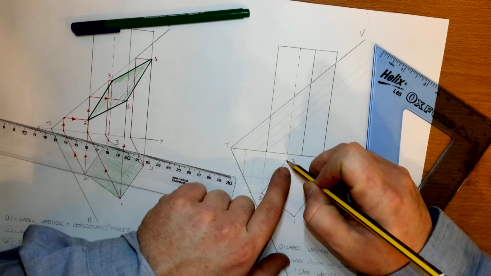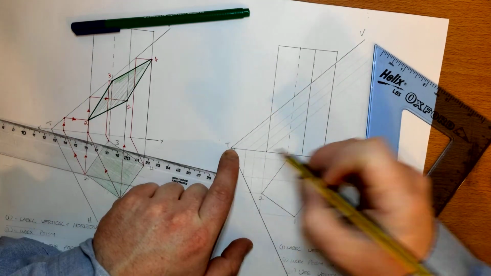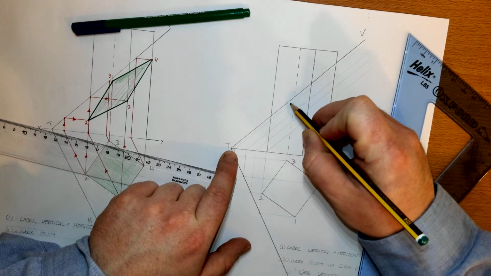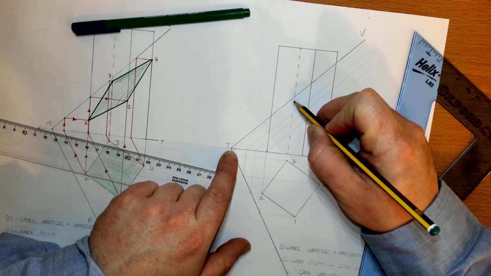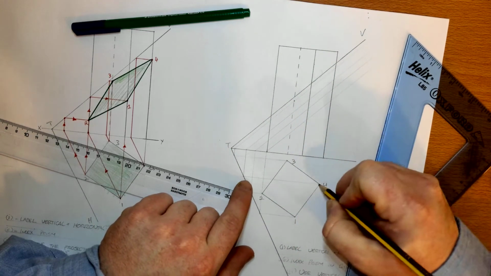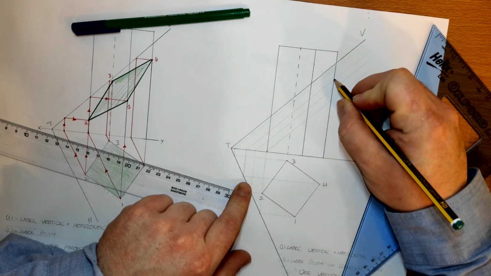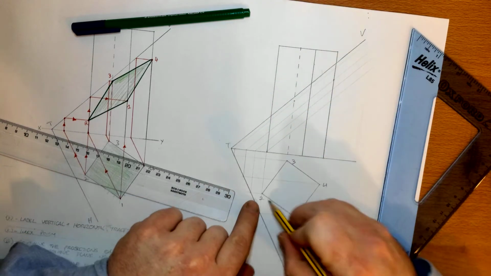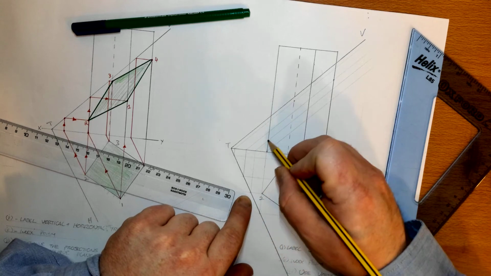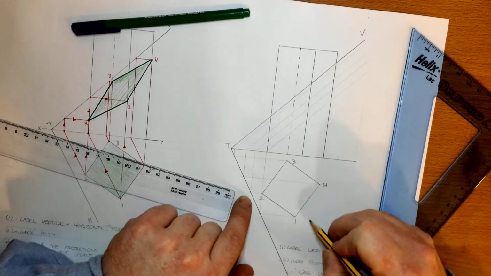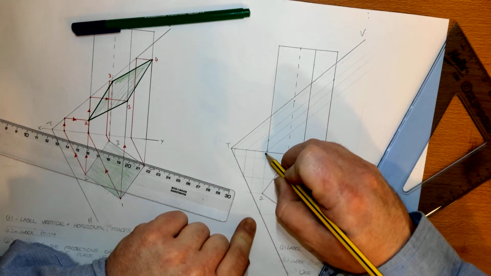I'm going to follow them one by one. So 3 comes across to here, up, back up, and 3 lies on the hidden detail line, which is just there. 4 goes to the right hand edge, which is just here. 2 goes to the left hand edge, which is just there. And 1 goes to the middle.